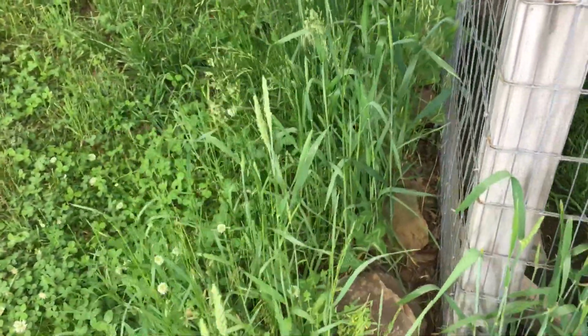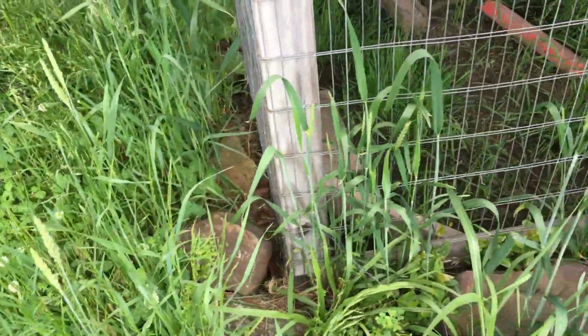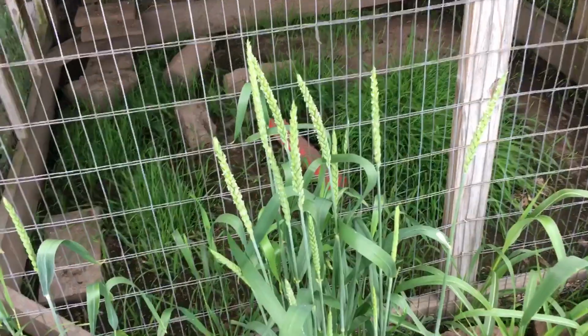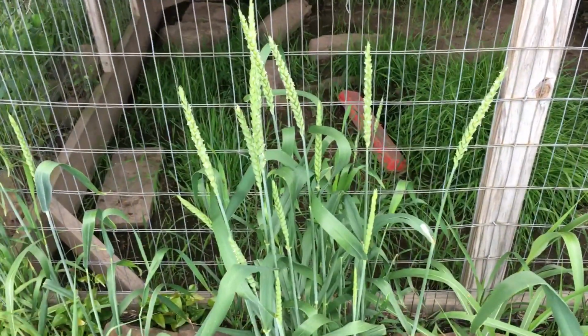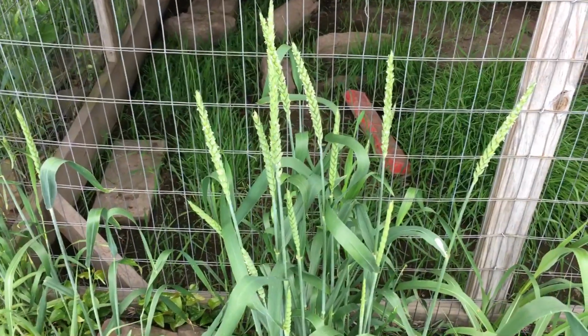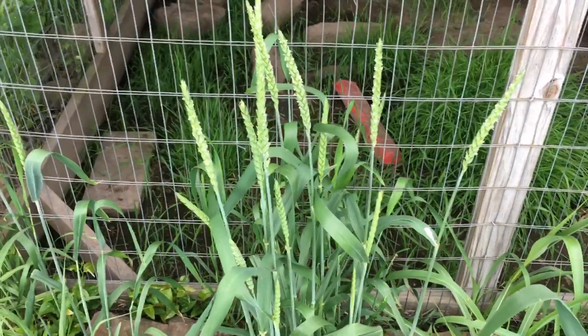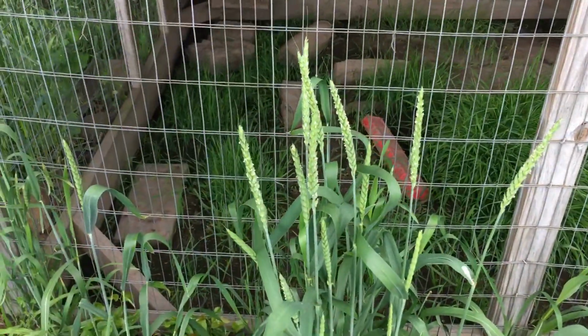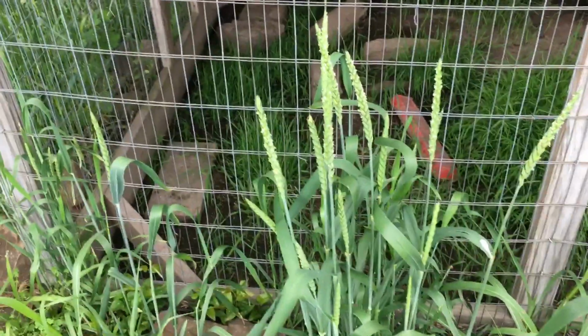So yeah, the parable of the wheat and the tares, I mean, it is very biblical. And of course, in the fall we'll be able to harvest some seeds off of this. Pretty cool. And by the way, that's all chicken scraps or leftovers from the feed that they kicked out of the enclosure there. But I thought it was kind of interesting.